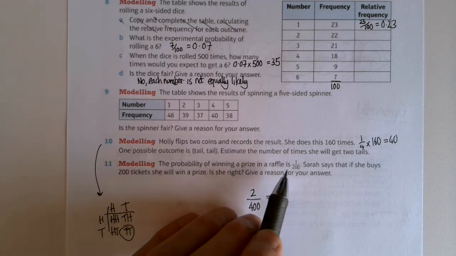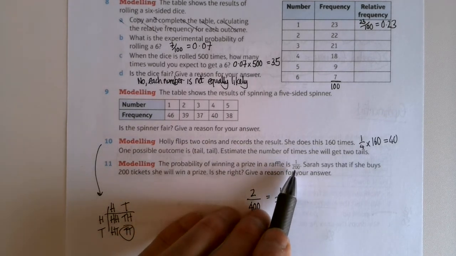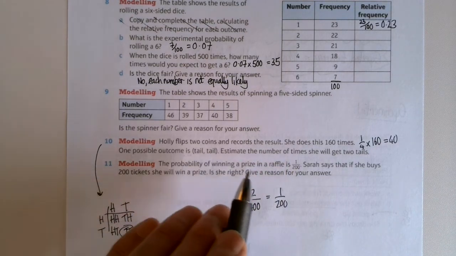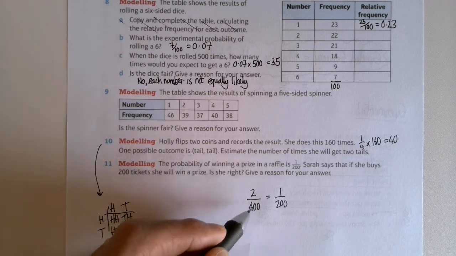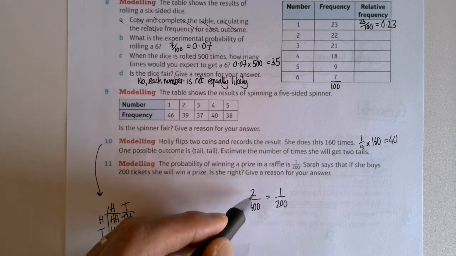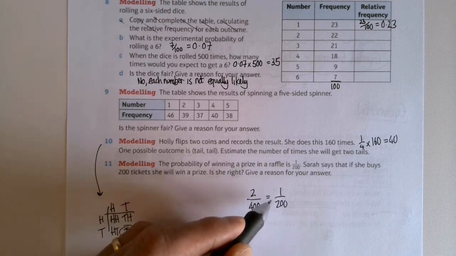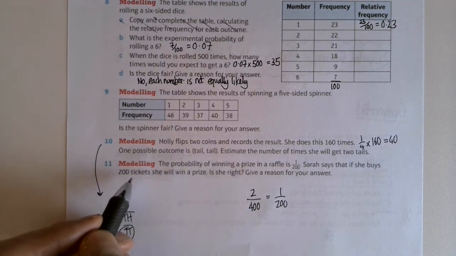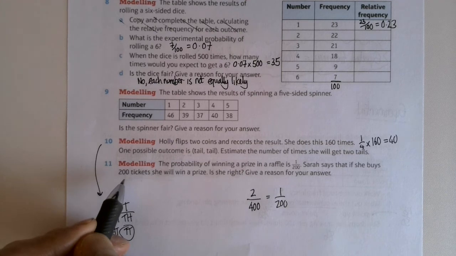So with question 11, this is an interesting question. If there were 200 raffle tickets and one prize, then yeah, the chance of winning is 1 out of 200, and she's bought all the raffle tickets. So yeah, she will win a prize. But it might be that there are 400 raffle tickets and 2 prizes. We're not told how many prizes. In which case, the probability of winning would be 2 out of 400, which cancels down to 1 out of 200. And if she bought 200 tickets, she wouldn't necessarily have won a prize.